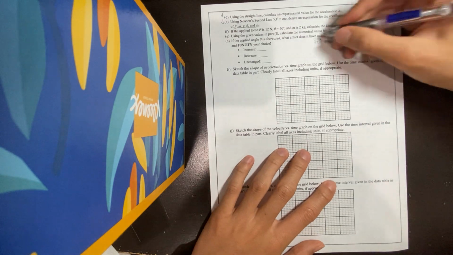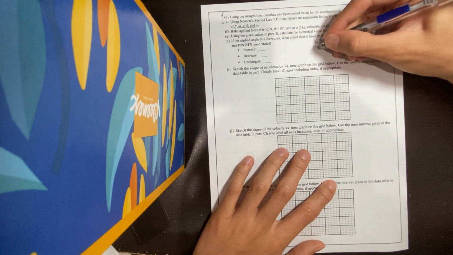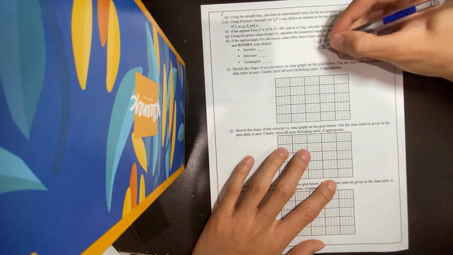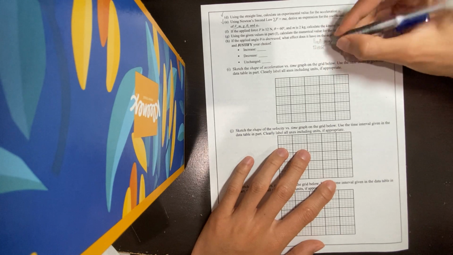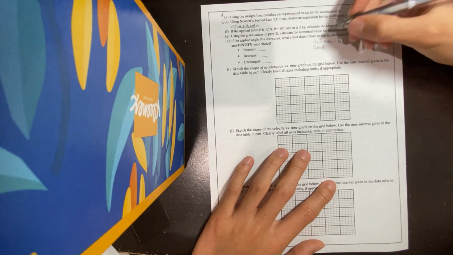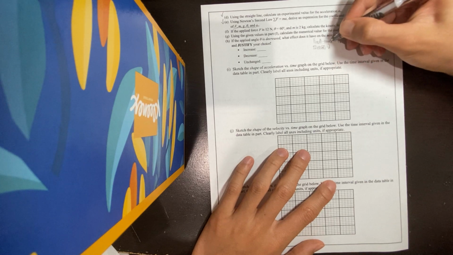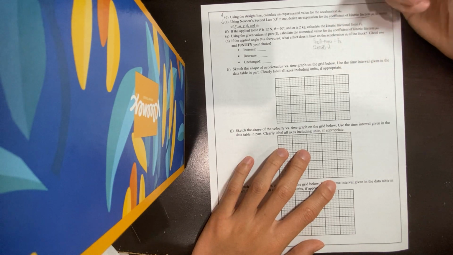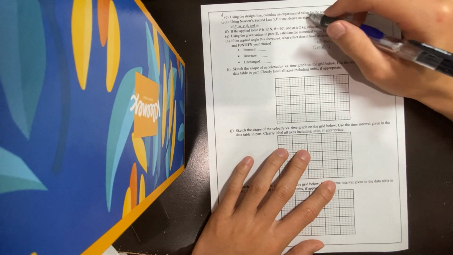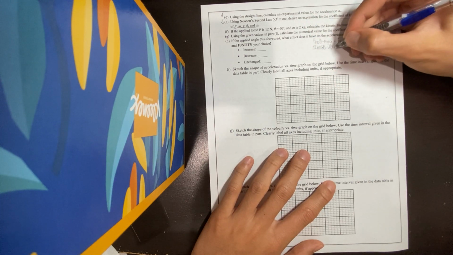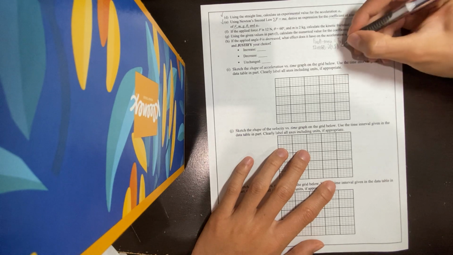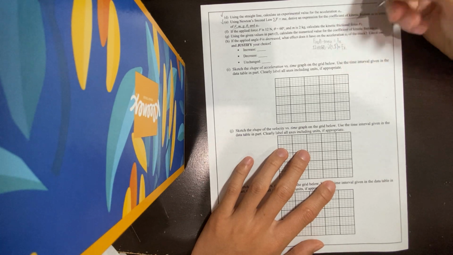So we have F is 12, just plug that in. Cosine of theta, which is 60, minus max. Well, mass is going to be 2. A is going to be 1.8 if we use the experimental value. That's going to be equal to Fk.